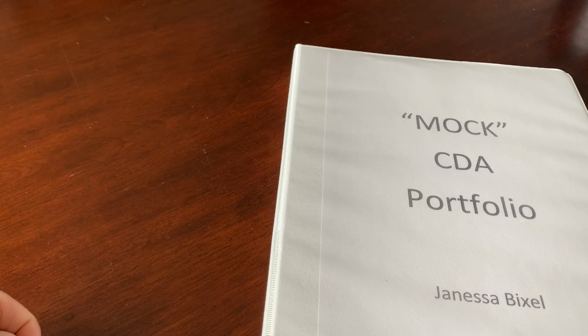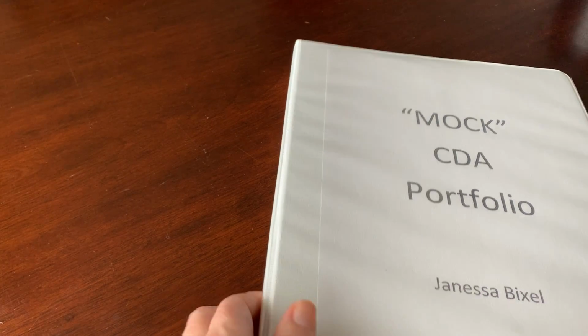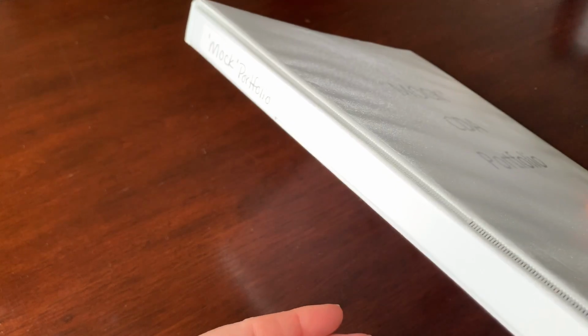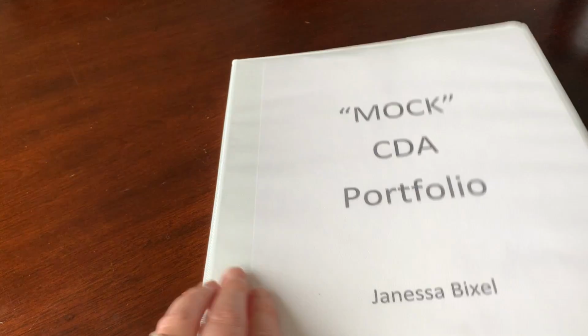Hi, welcome to an overview of how the CDA portfolio is put together. This is a mock portfolio that I've completed, and it is in a 1-inch binder.